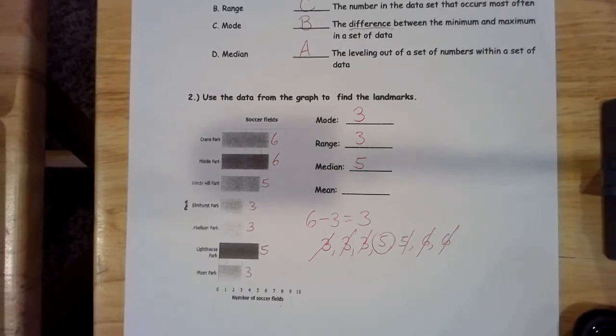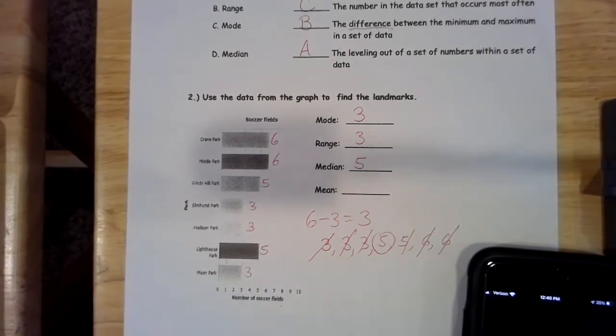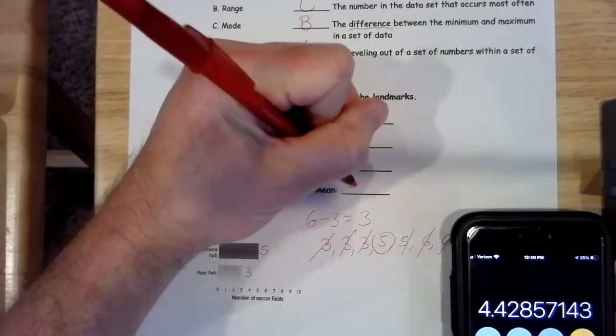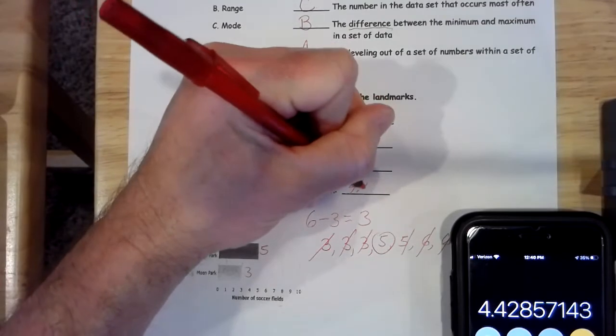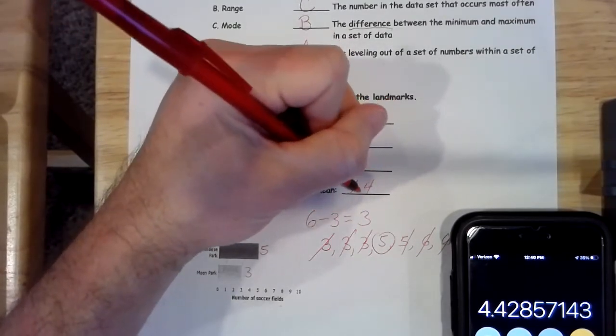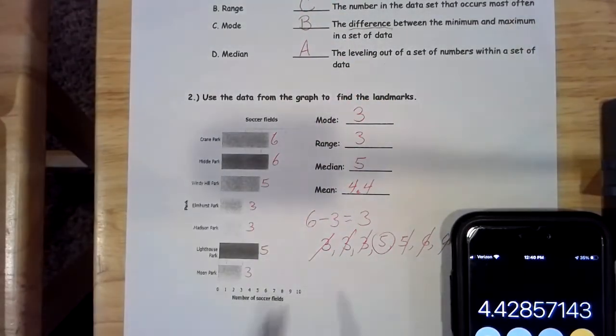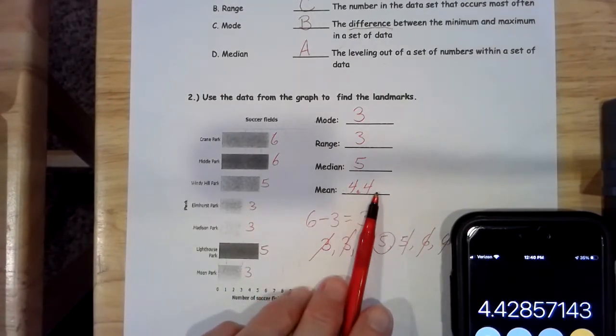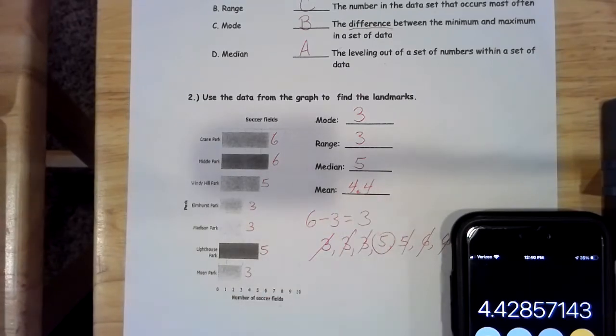So I'm going to round that to the nearest tenth. So here's my decimal that I got when I added those all up. I got 4 and 4/10. So if you wrote down the entire thing, that's fine. I'm okay with that. Or if you rounded to the nearest hundredths and wrote 4 and 43 hundredths, that's fine too. But usually we just go to the nearest tenth when we're recording our mean. But if you wrote this entire set down, that's fine.